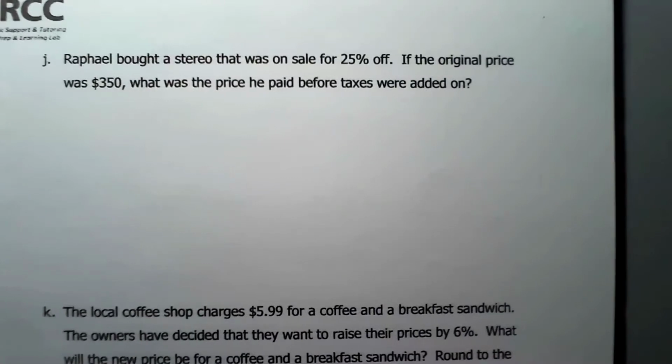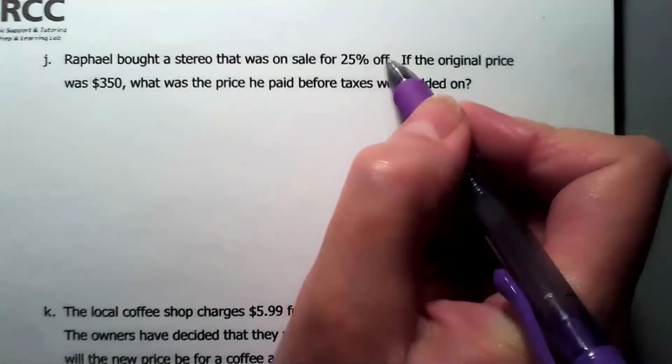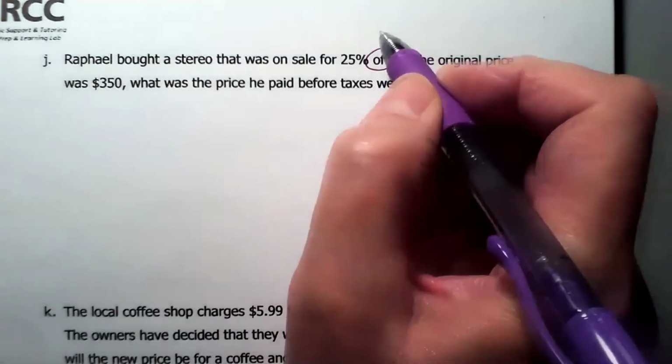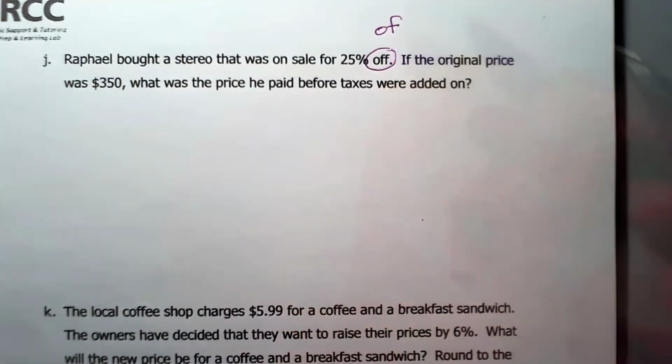So Raphael bought a stereo that was on sale for 25% off. If the original price was $350, what was the price he paid before taxes were added on? So if it's 25% off, be careful that you realize that there's a difference between off and of.